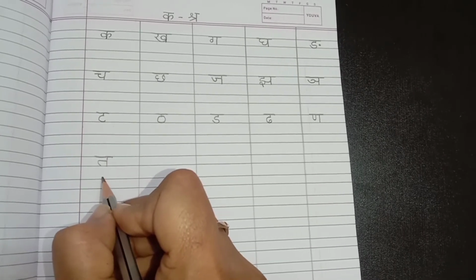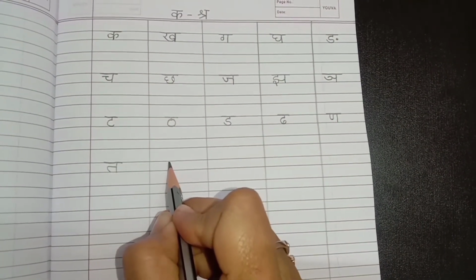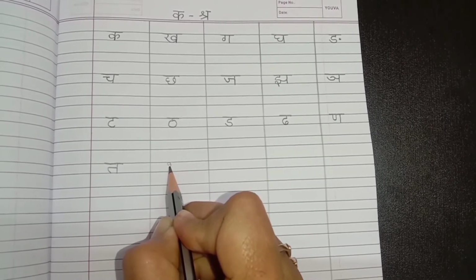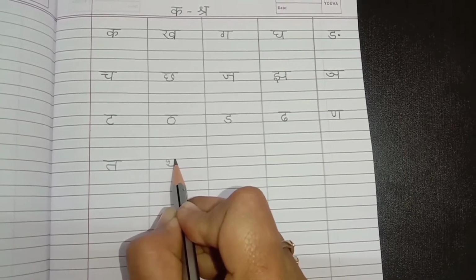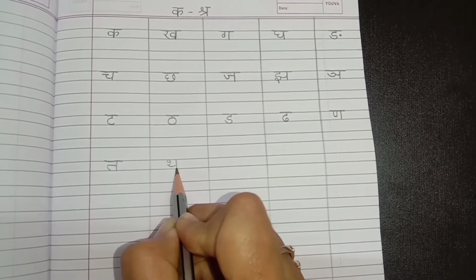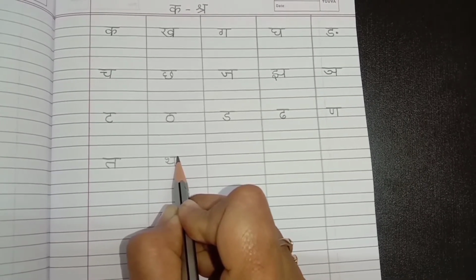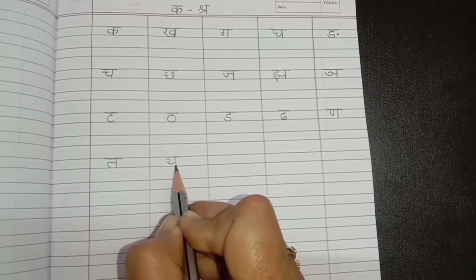line. Vyanjan Ta. For Vyanjan Tha, make a small circle, touch the first line, then make a reverse C curve, then make a curve, go up, touch the first line, come down straight, touch the second line and make a shirorekha on first line and only on this standing line.